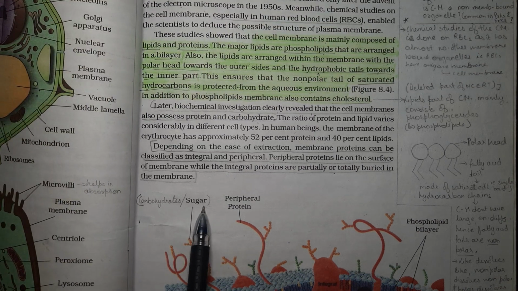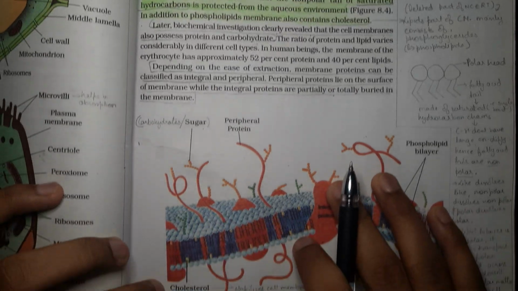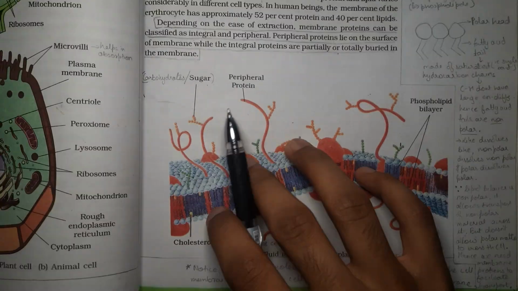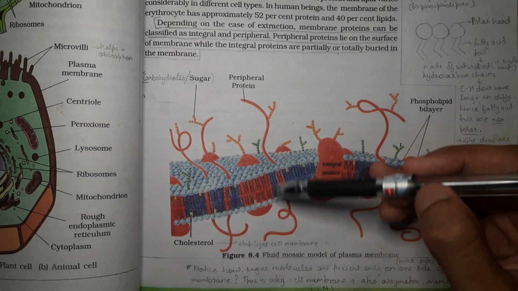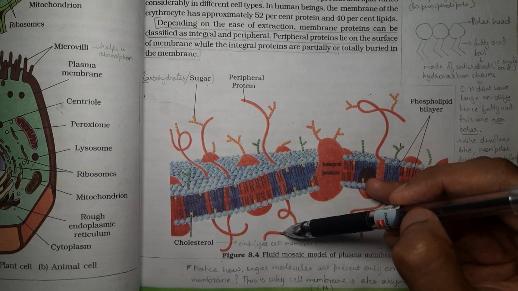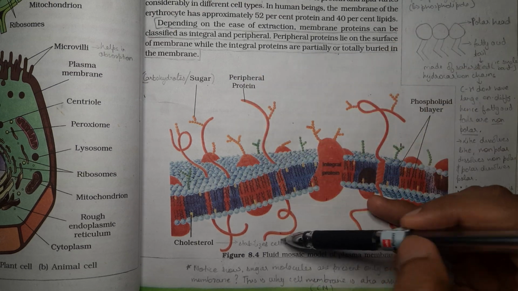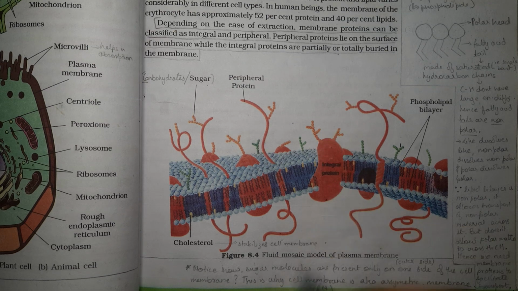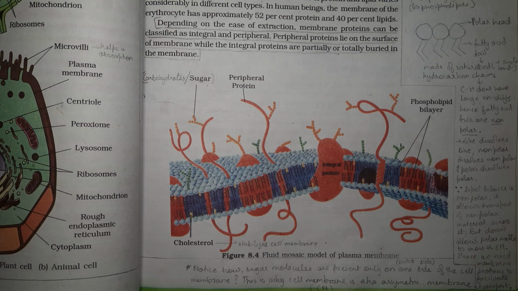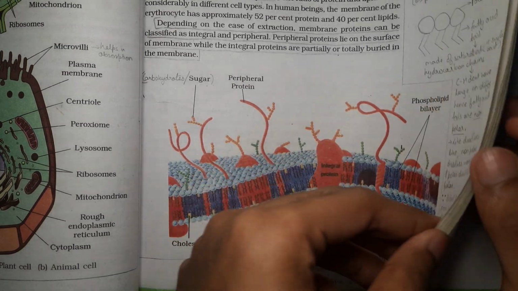Sugars, as mentioned here, is essentially the same thing as carbohydrates. You'll notice that these sugars or carbohydrates are present only on one side of the cell membrane and not on the inner side of the cell membrane. That is why the plasma membrane is also called the asymmetric membrane. Why is it asymmetric? Because it has sugars only on one side of the plasma membrane. Moving on.